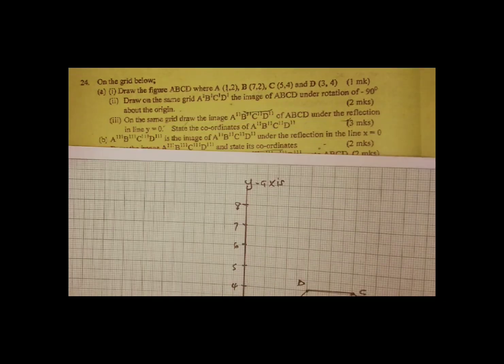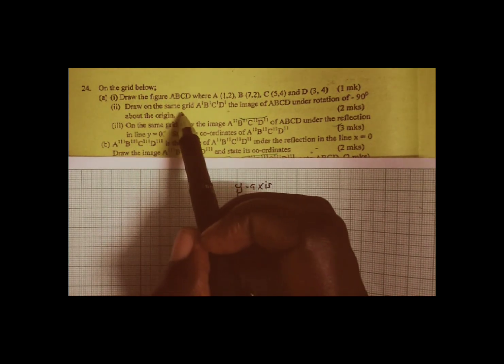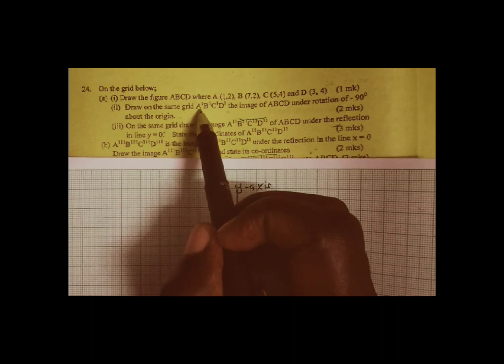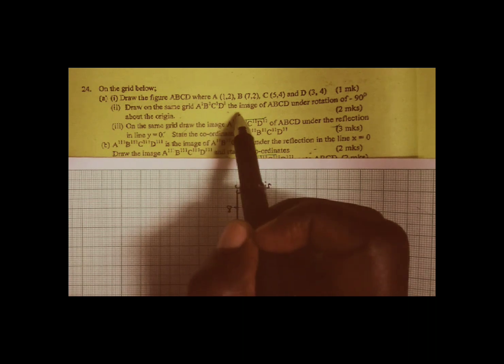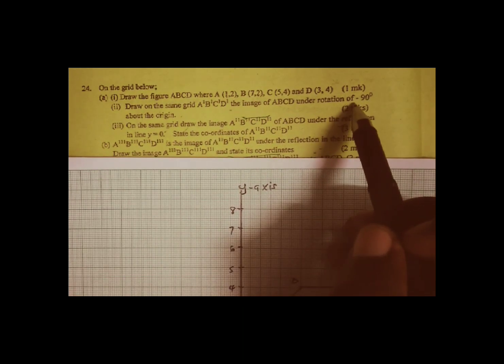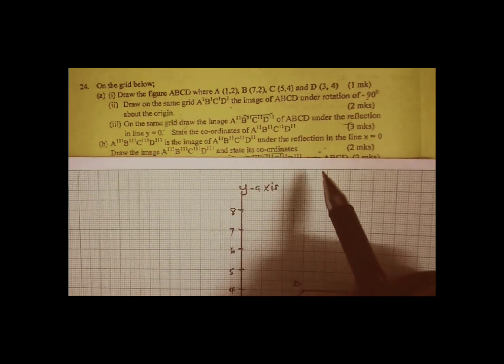We go to Roman 2, draw on the same grid A prime, B prime, C prime, D prime, which is the image of A, B, C, D under the rotation of negative 90 degrees about the origin.